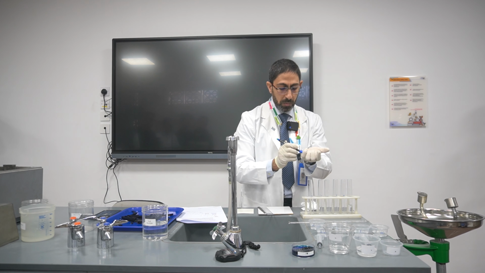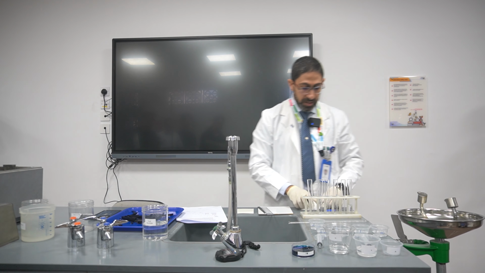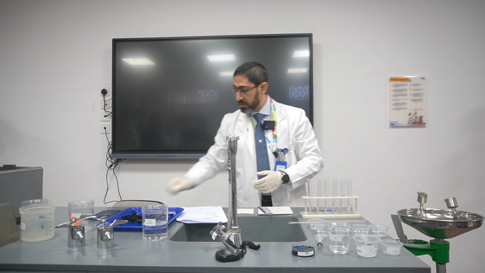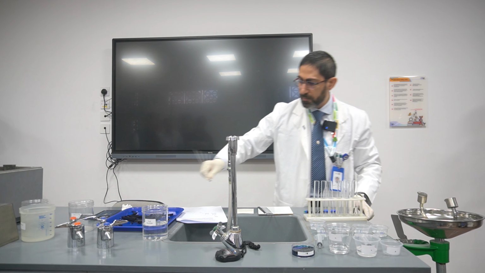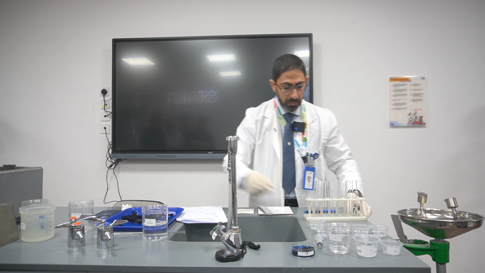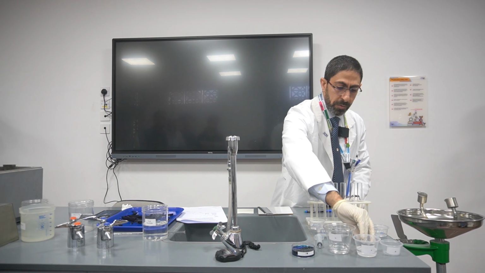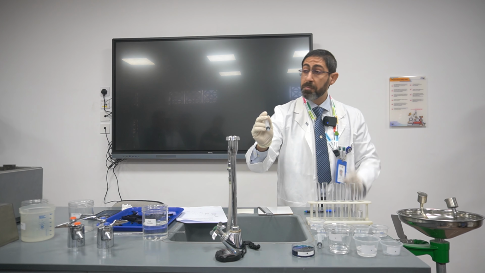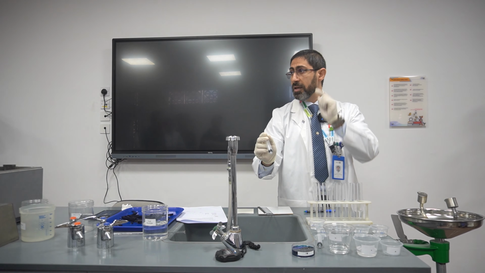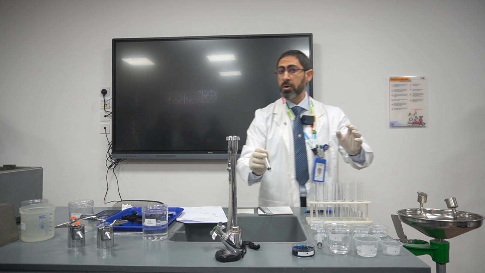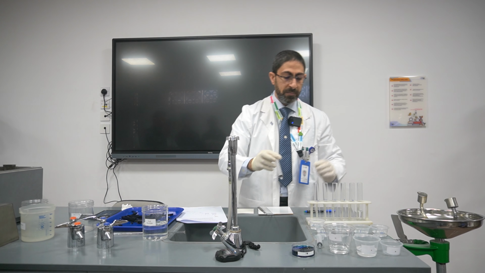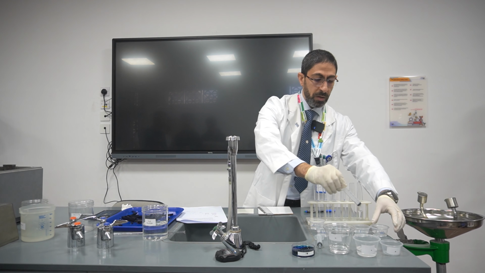So now we're going to take 10 centimeter from each concentrated solution. I don't need this anymore. Now I will use the same syringe, but I have to rinse it after every single use in order to avoid contamination. Exactly. So, are we there?